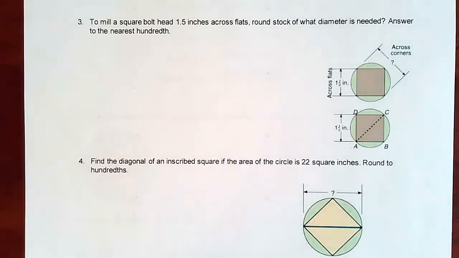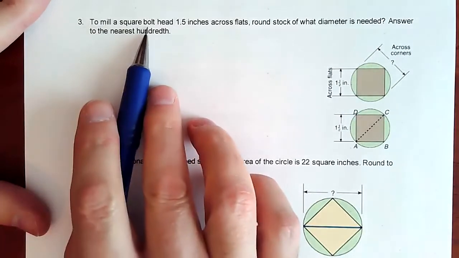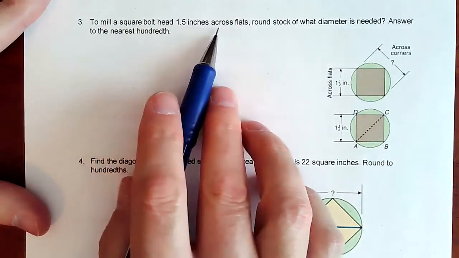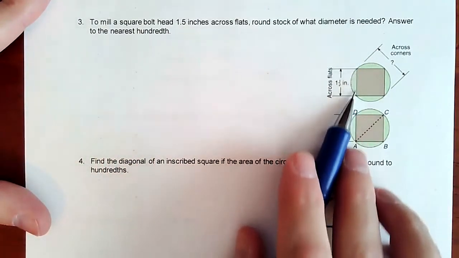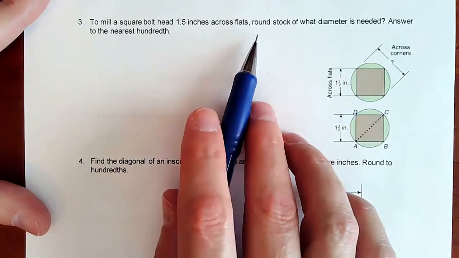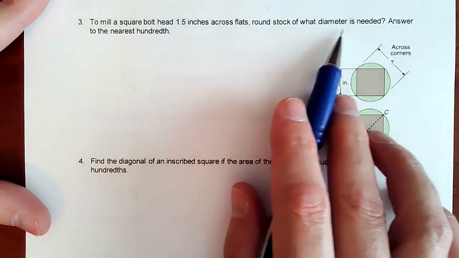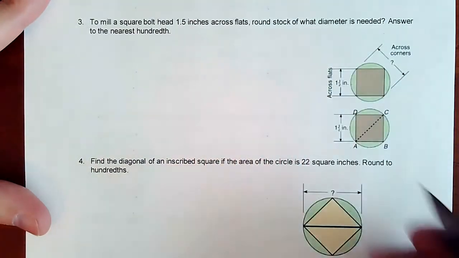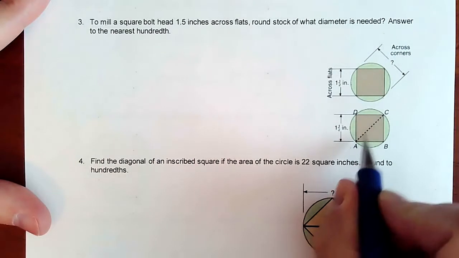In this video, we are going to look at a couple shapes. We're going to take some information out of it and see if we can figure out a missing piece. So it says to mill a square bolt head 1.5 inches across the flat. Okay, so there's 1.5 and 1.5, 1.5, 1.5. Round stock of what diameter is needed? So we are looking to find the diameter.